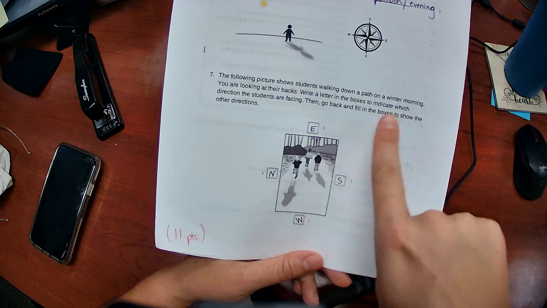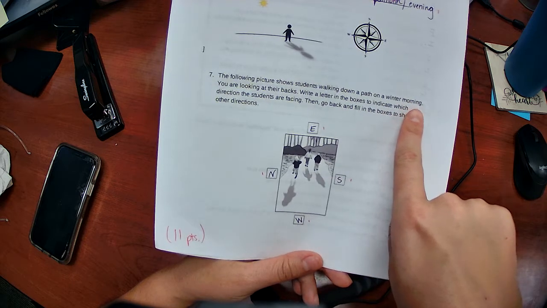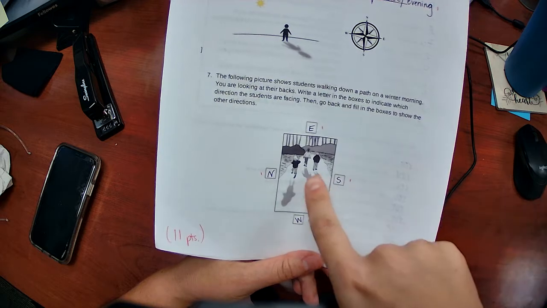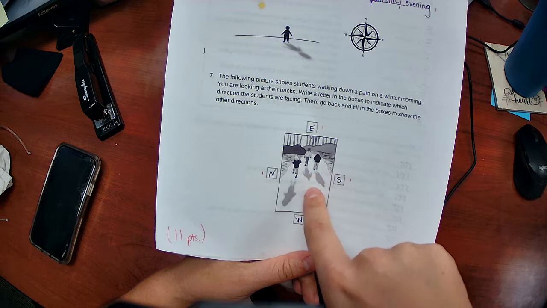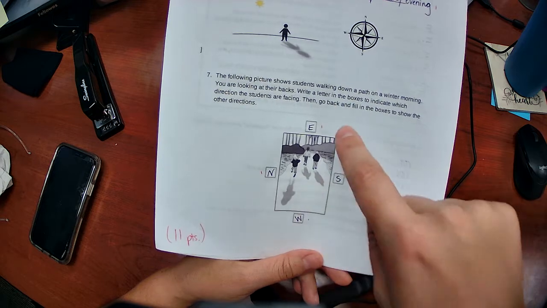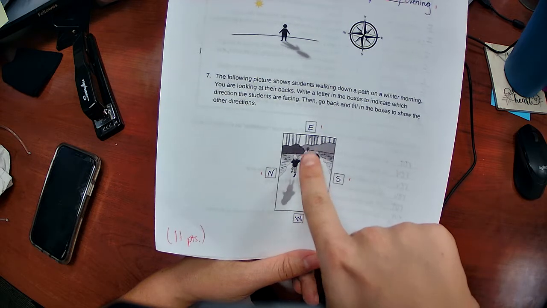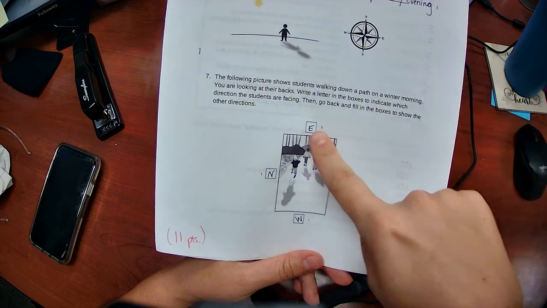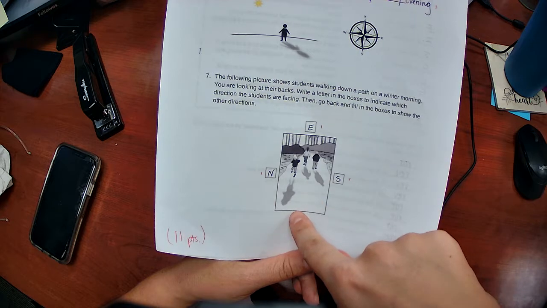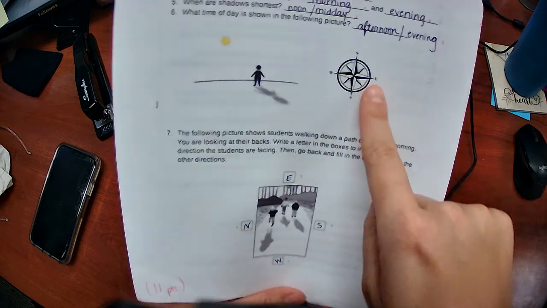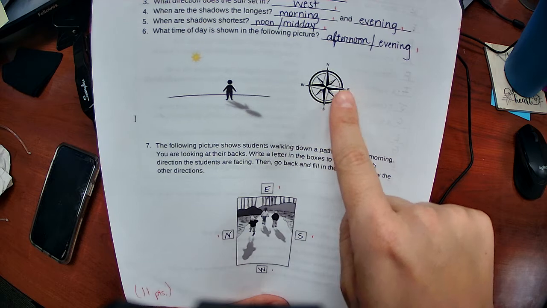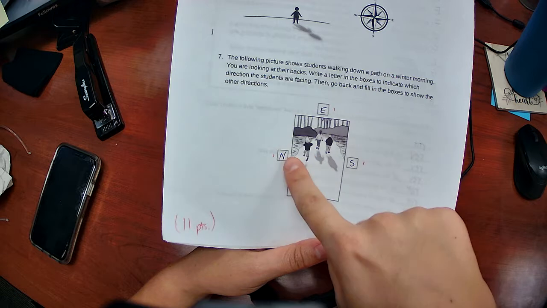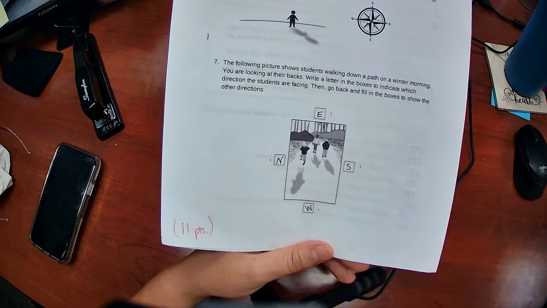Because we know it's a winter morning, where is the sun in the morning? Well, it's going to rise in the east. According to the picture, the shadows are behind the students, so the sun must be in front of them. That means the direction they are facing must be east, because the sun's going to be in the east in the morning. Opposite of east is west. And if you look at a compass rose, like what I have here, to the left of east is always north. So down here, to the left of east is north, and opposite of that is south.